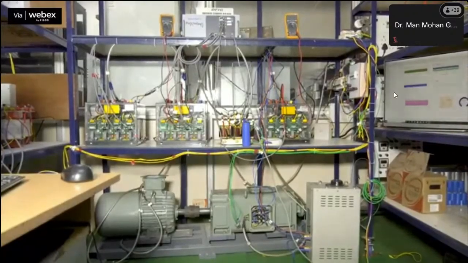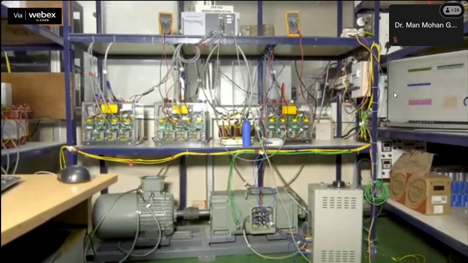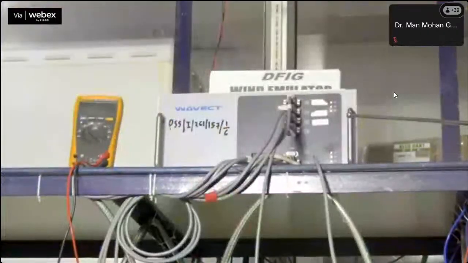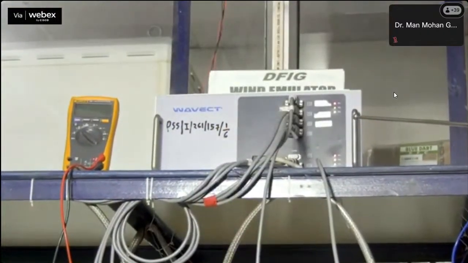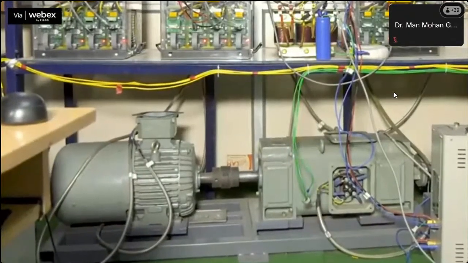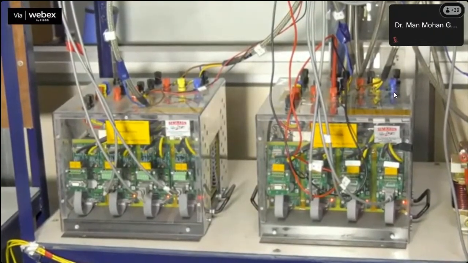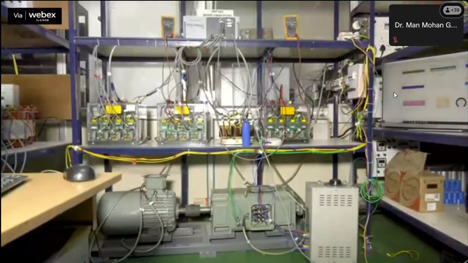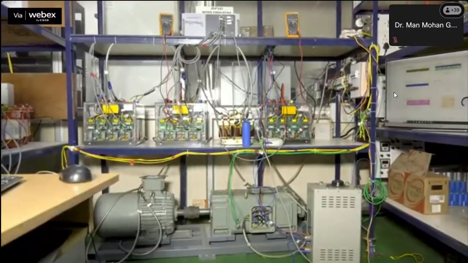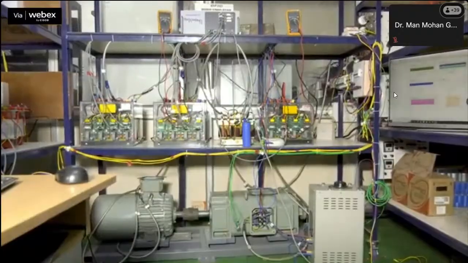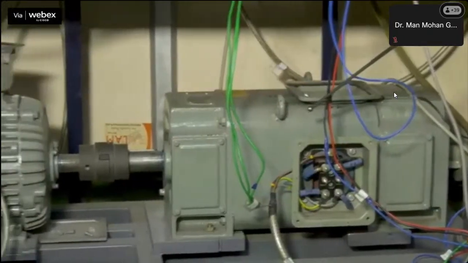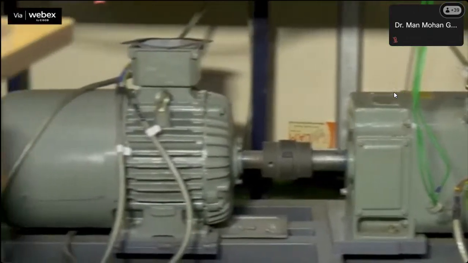The DFIG hardware setup consists of three units mainly. The first one is a wind emulator, the second is the DFIG, and the third is the back to back voltage source converter. The laboratory setup of the DFIG is basically a slip ring induction machine coupled with a DC motor.